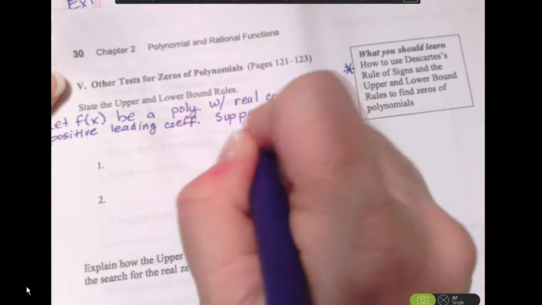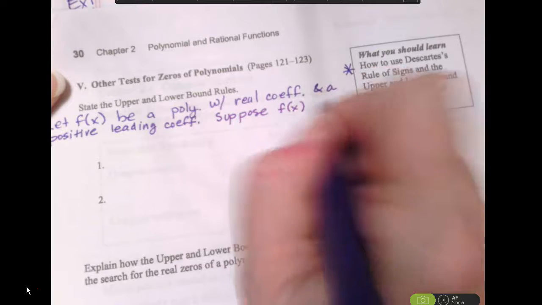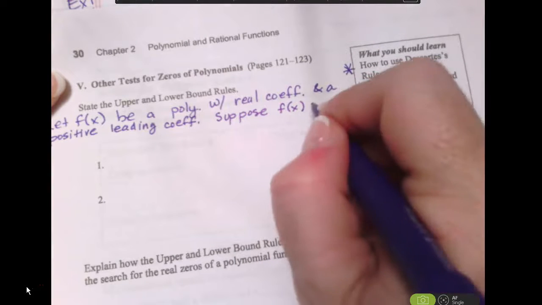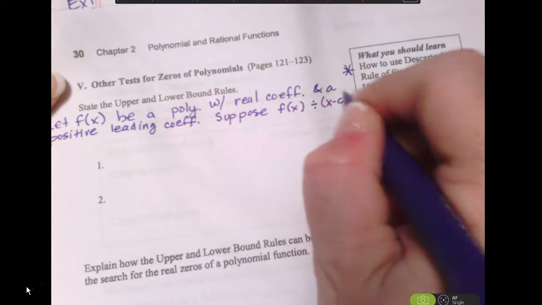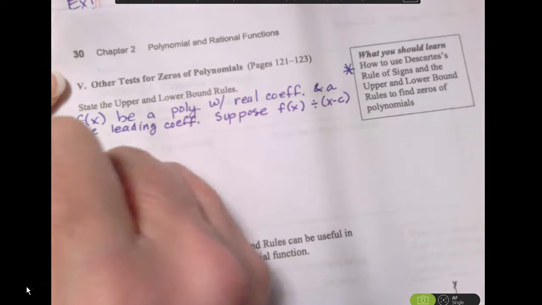Suppose we take this polynomial, f of x, and divide it by x minus c using synthetic division.